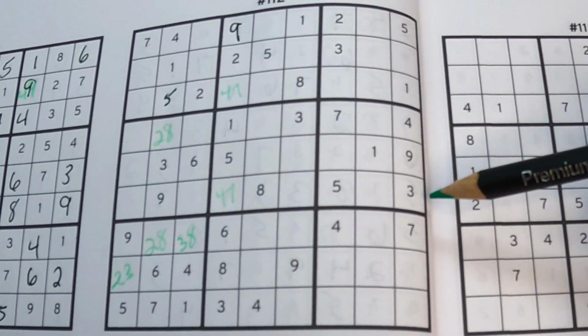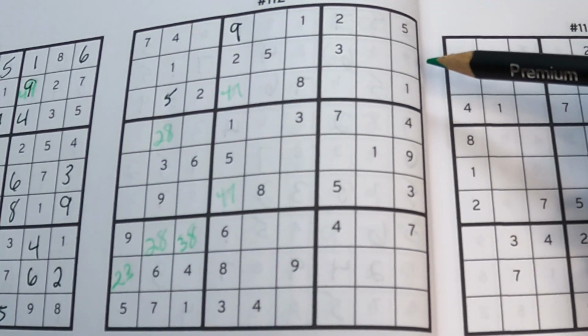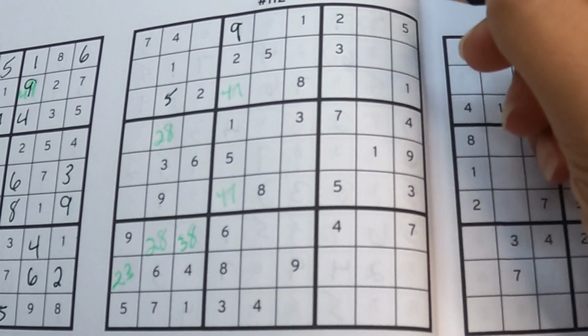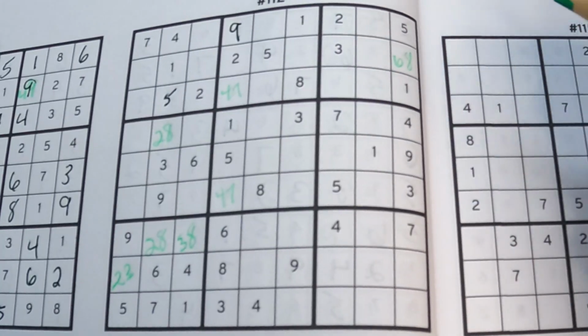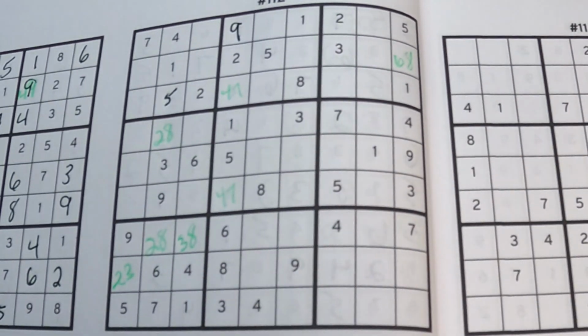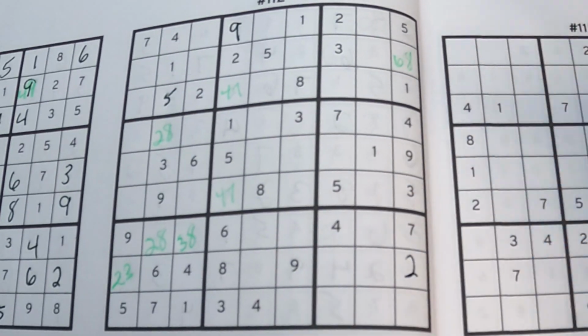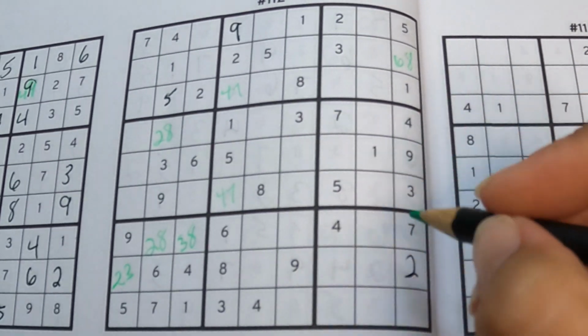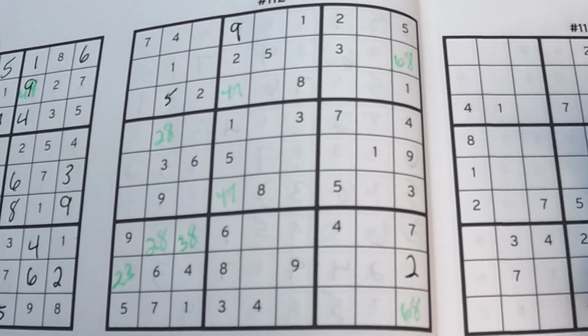For this column, we're missing 2, 6, and 8. We've got the 2 here, so 6, 8. 6 and 8 here, so this is our 2. And no help here, so 6, 8.